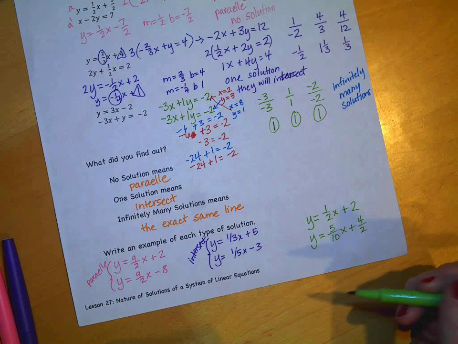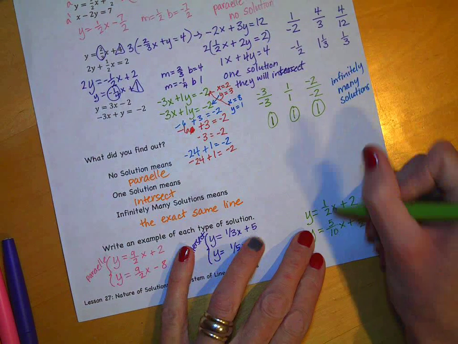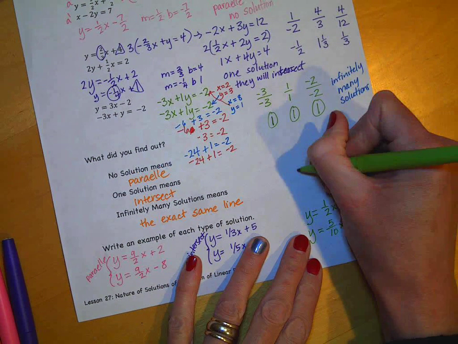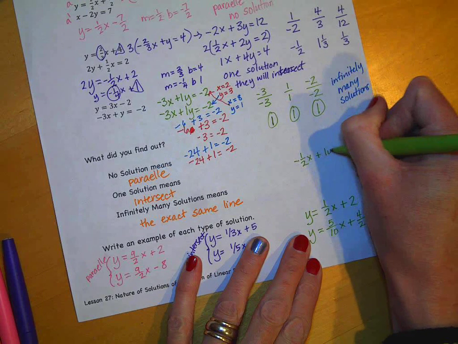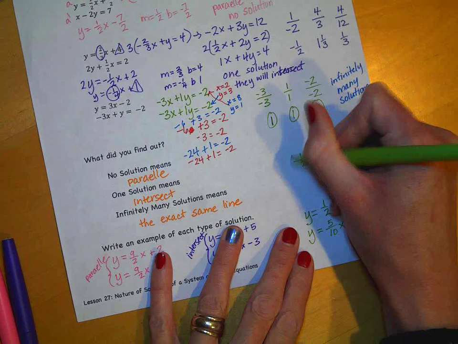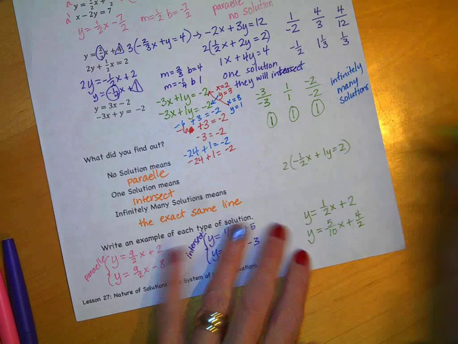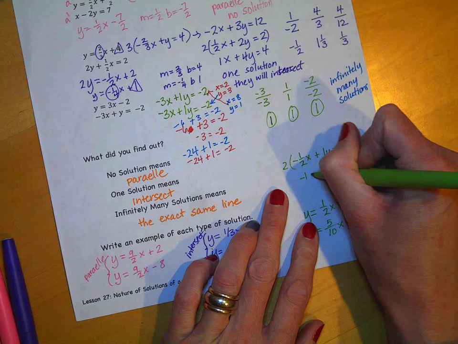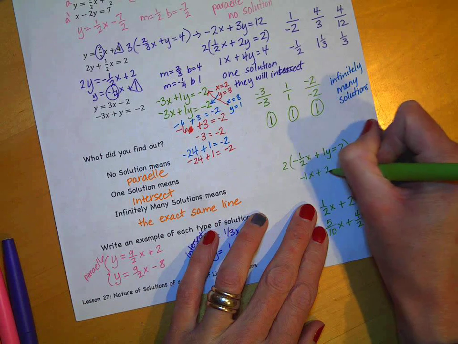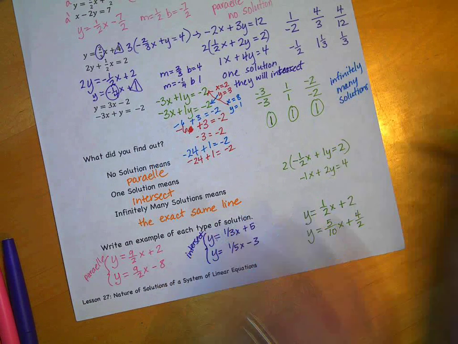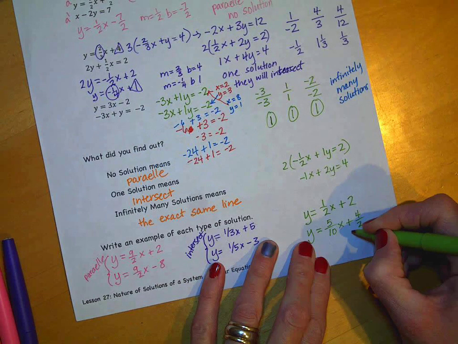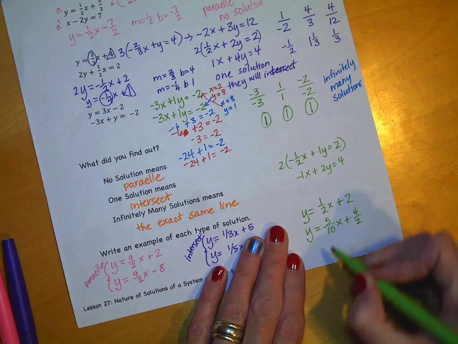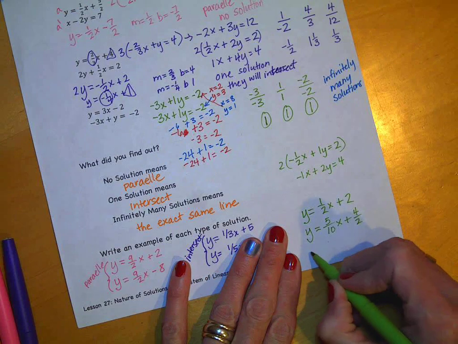So if we would turn these back into standard form, which I would like to do one more time because I want to make sure that everybody understands it. So that means we're going to have a negative 1/2 x plus 1y equals 2. We have to get rid of that denominator, so we're going to multiply everything by 2. So I have negative 1x plus 2y equals 4. That's that one, right? And now we have to do this guy, same way, right?